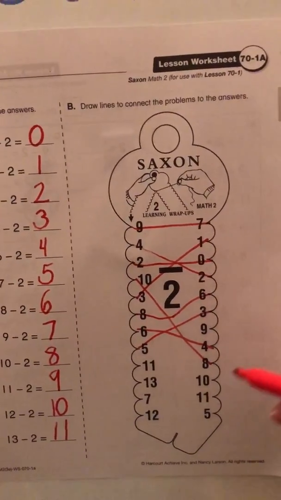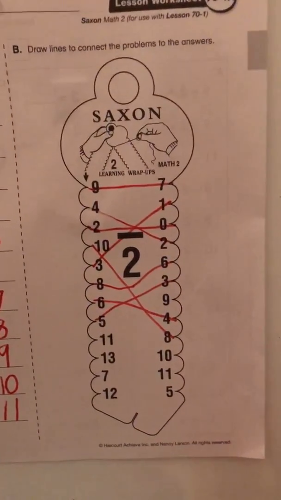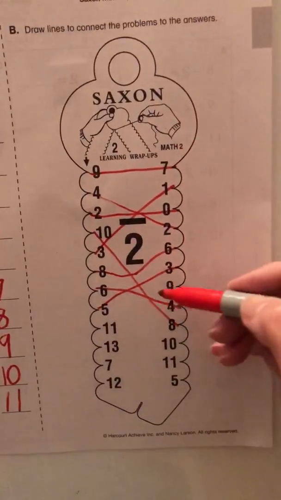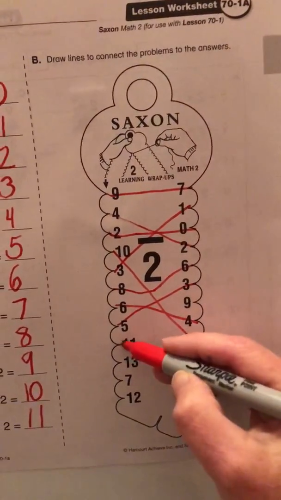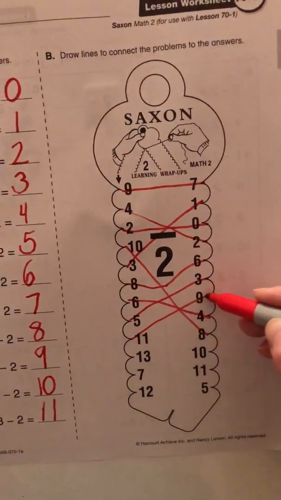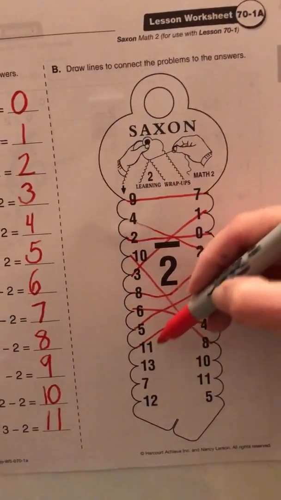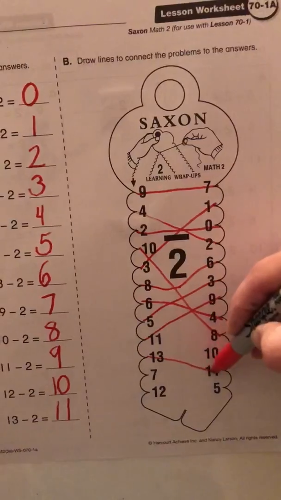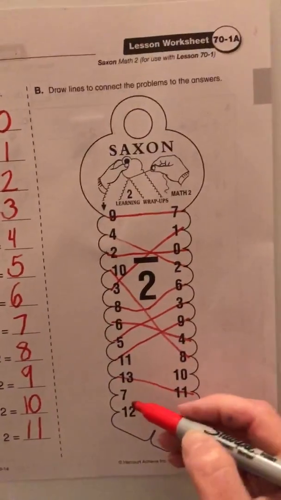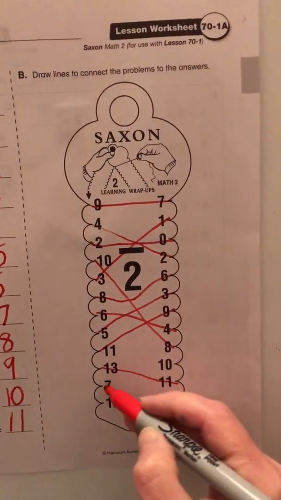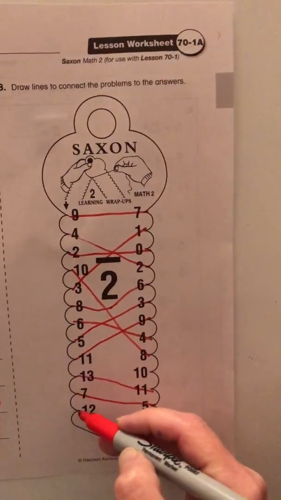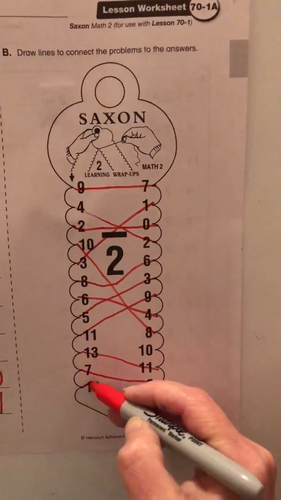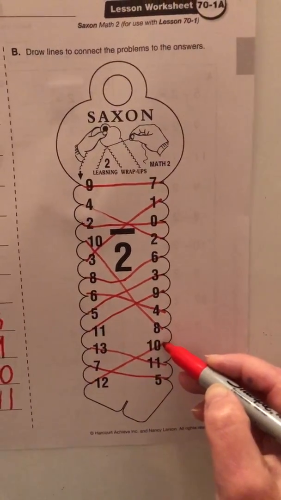And I'm sorry if I'm going too fast here. You can go back and fill these in. Just trying to keep this from taking too long. 11 minus 2 is 9. You're going to go up here. 13 minus 2 is 11. 7 minus 2 is 5, all the way down at the bottom. And the last one, 12 minus 2 equals 10.